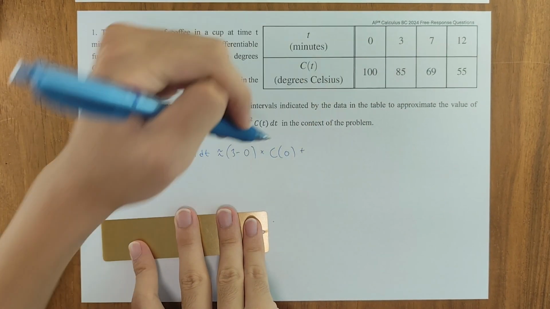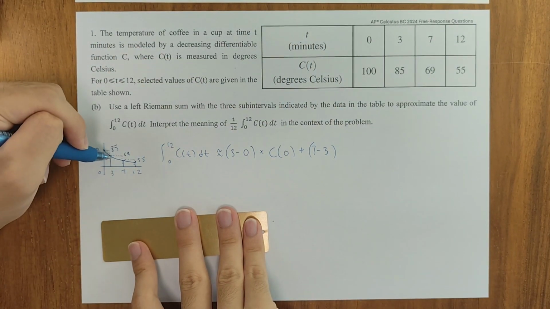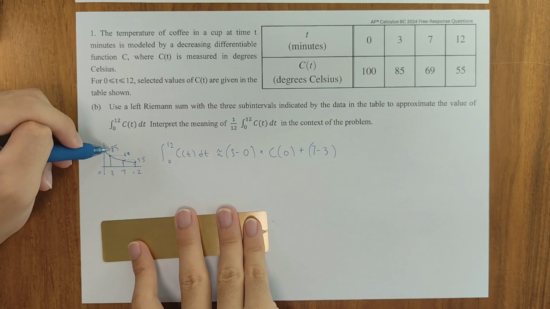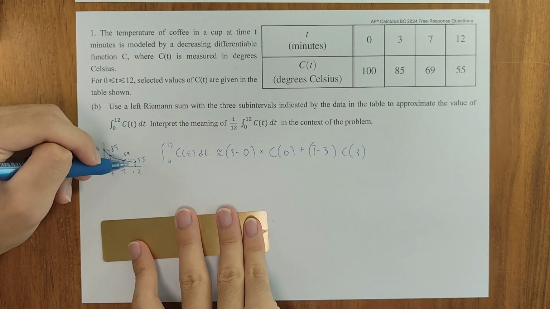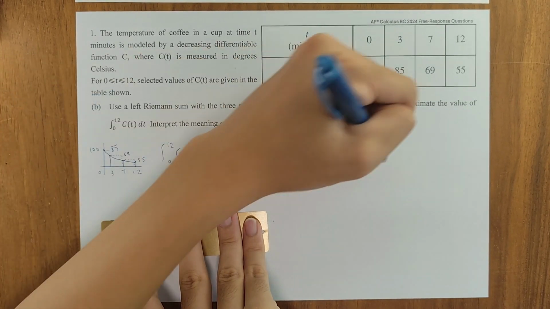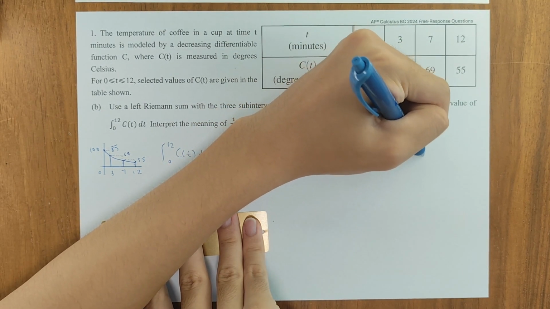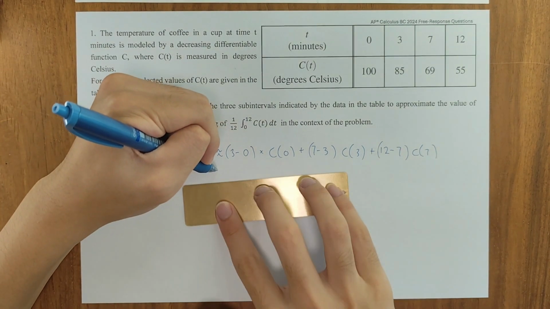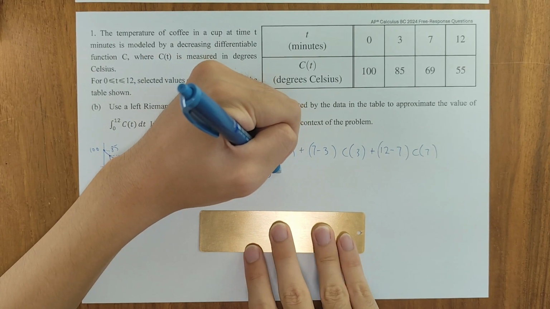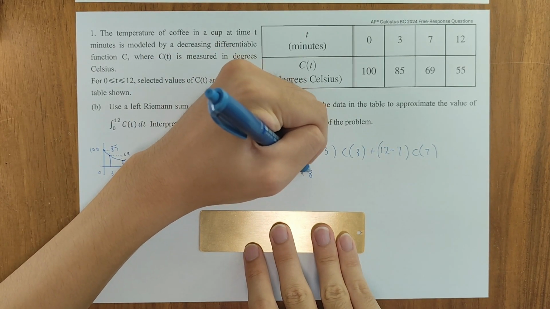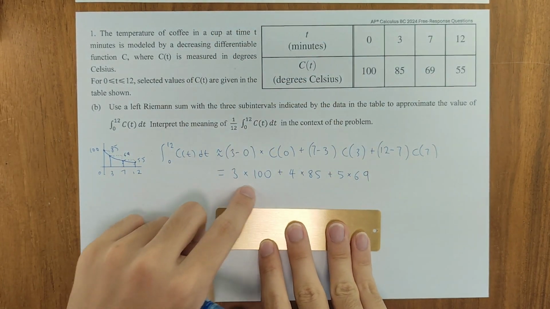Plus 7 minus 3, and this rectangle's height is at 85, so it's C(3). And then the third rectangle's height is C(7). Alright, so the value of C(0) is 100, C(3) is 85. Okay, and we'll leave the answer like that.